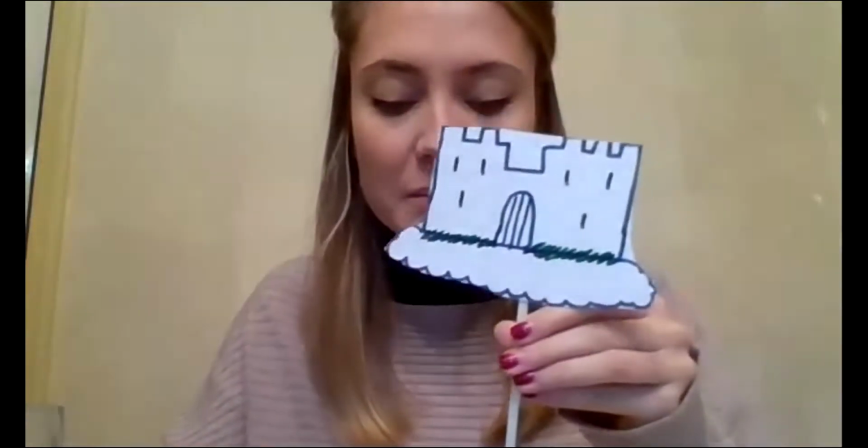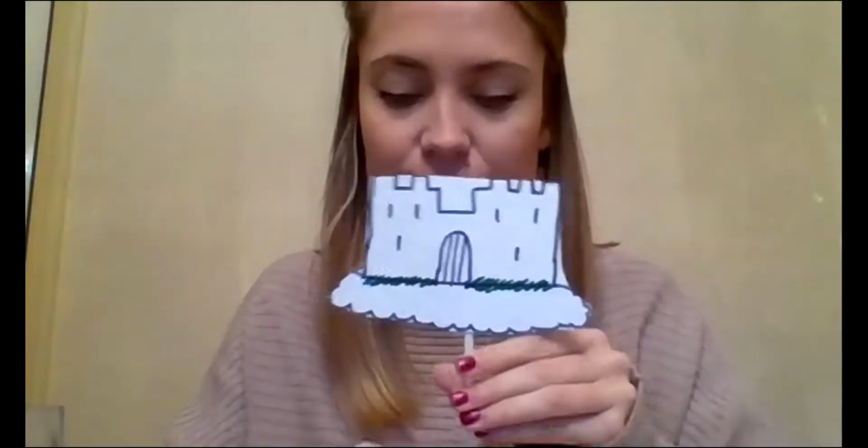I'm going to stick my castle into my soil. Might have to get some sellotape to make sure that sticks. There we go. Okay, now let's have a look. So what I've done is I've put some tissue paper in here, some kitchen roll, and I've made sure that there's a hole in the top, and I'm going to put a little bit of soil in that in a bit. So I'm going to put my beans in here.